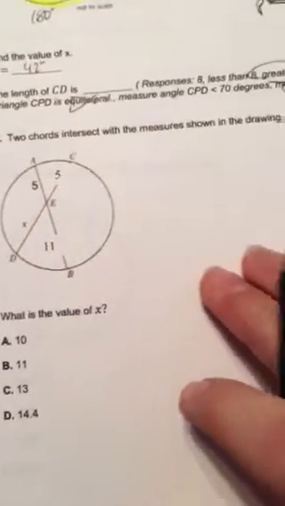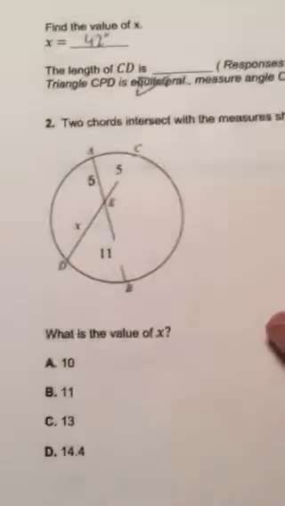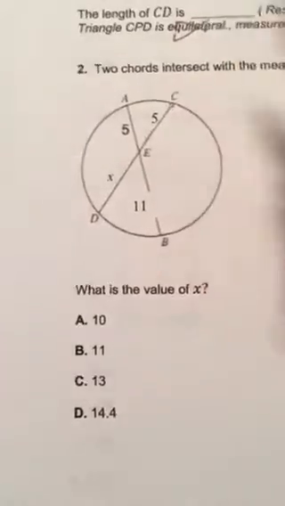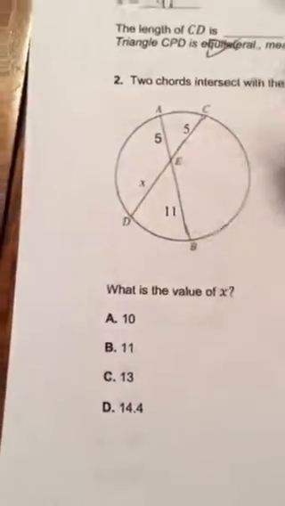All right, number 2, 2 chords intersect with the measure shown in the drawing. I know there's a little space there. It's not supposed to have a gap. That's okay, no big deal.